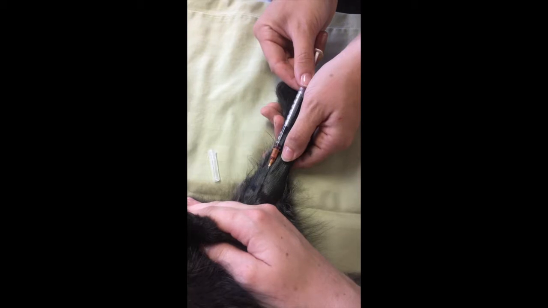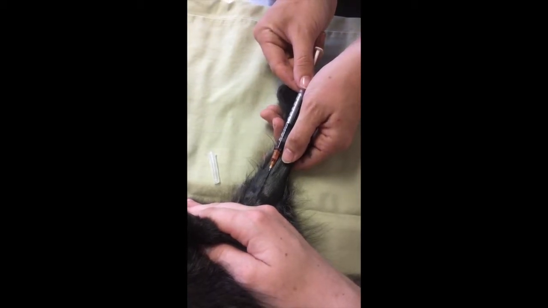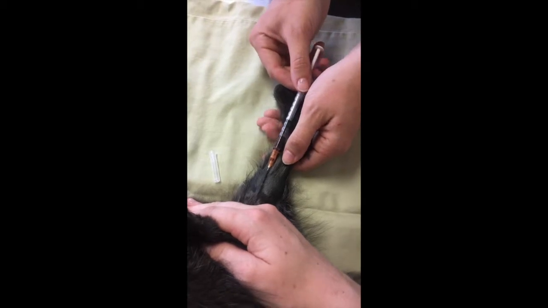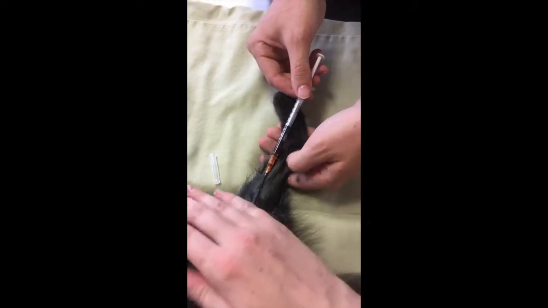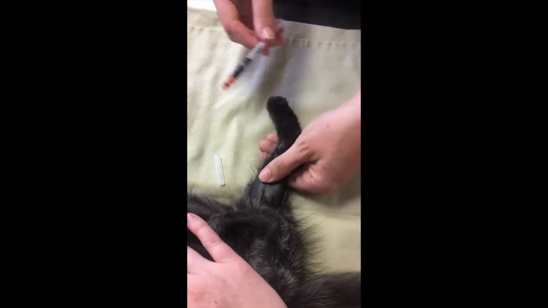Alright, I'm going to slowly pull back. Once I have enough for the sample that we need, I'm going to go ahead and release pressure. My assistant is going to let go of the pressure on the leg, and I'm going to go ahead and pull out my syringe. And we have drawn blood.